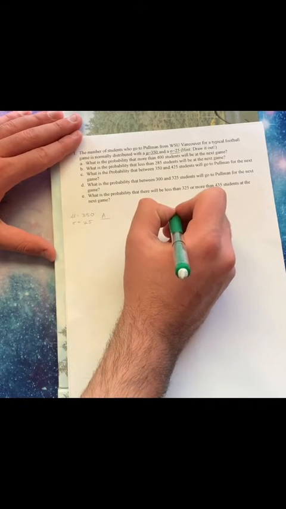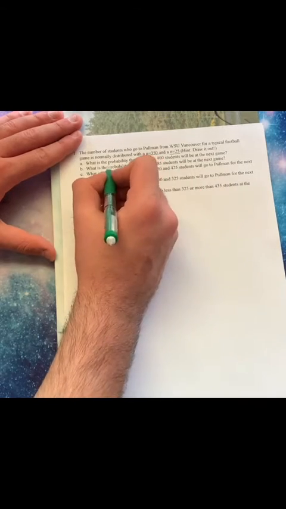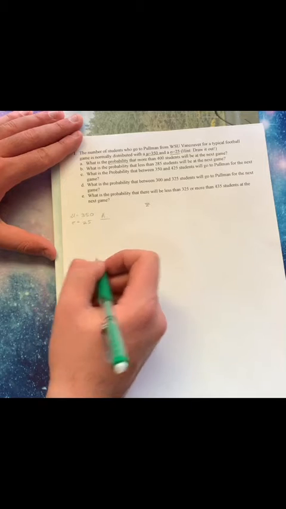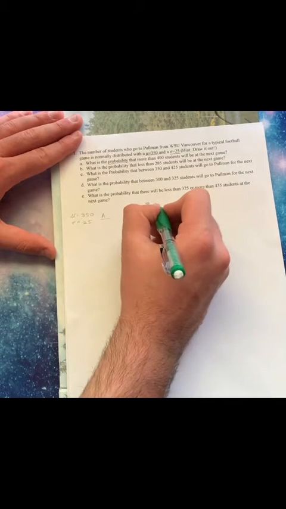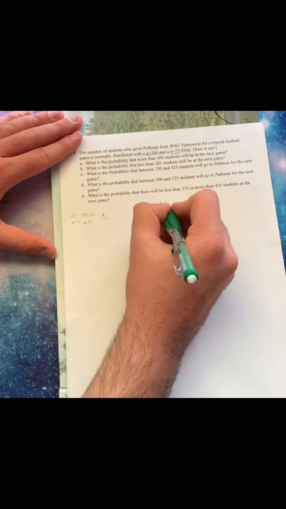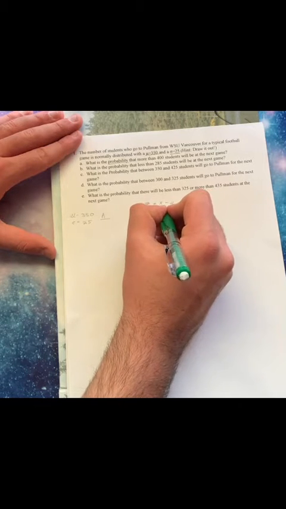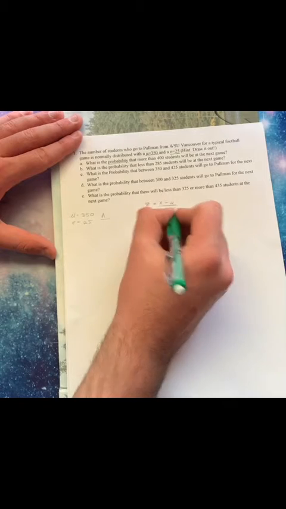And so we're going to be finding the probability, so we'll have to find z. In order to find z, we take our x, subtract our mu from it, and divide by our sigma.